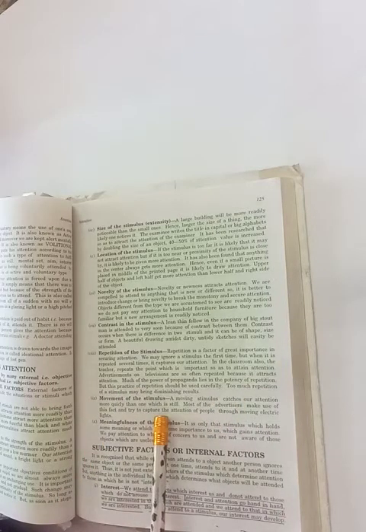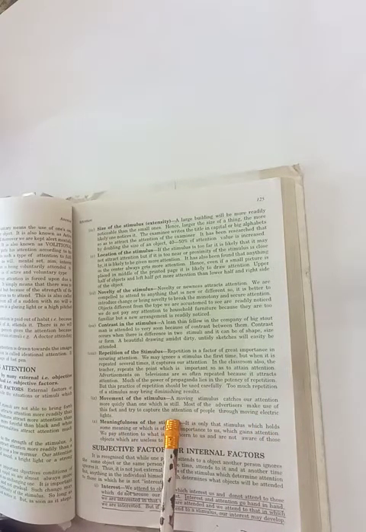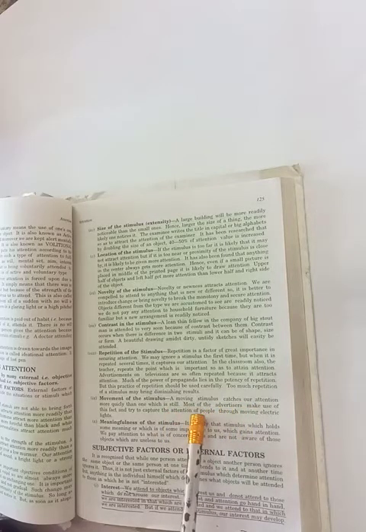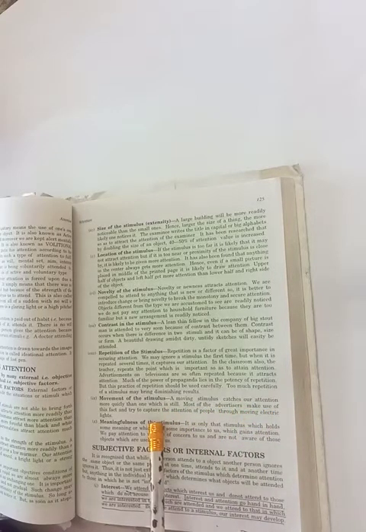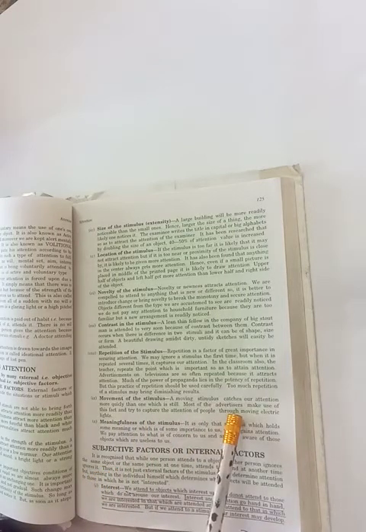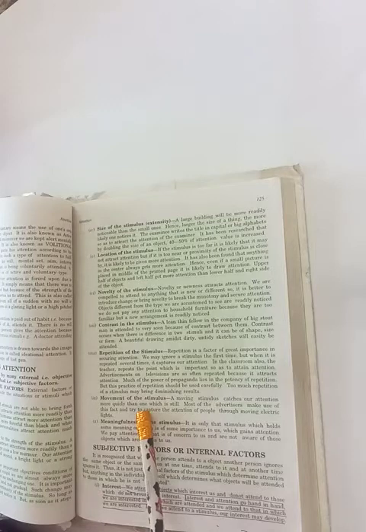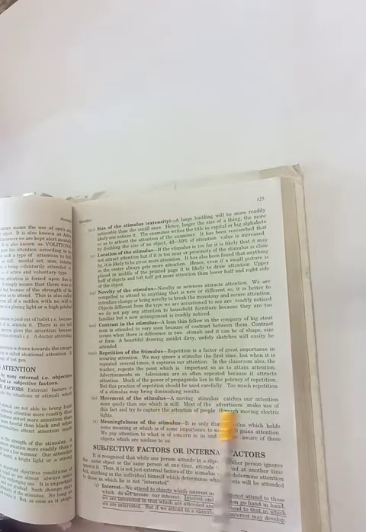देन मूवमेंट ऑफ द स्टिमुलस. A moving stimulus catches our attention more quickly than one which is still. ये देखा गया है कि जो भी मूव कर रहा होता है स्टिमुलस, दैट इज मोर अटेंशन grabbing as compared to the stationary one. And most of the advertisers for their products, for selling their products, they make use of this fact and they try to capture the attention of people through moving electric lights. आपने देखा होगा कि बोर्ड्स होते हैं लगे हुए, स्पेशली इन बिग सिटीज़, जो रात के टाइम पे बहुत उसमें लाइट्स जो हैं वो मूव करती रहती हैं.